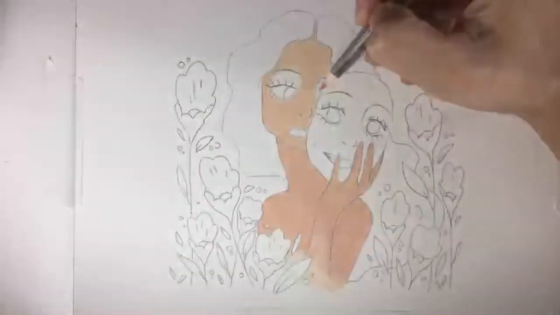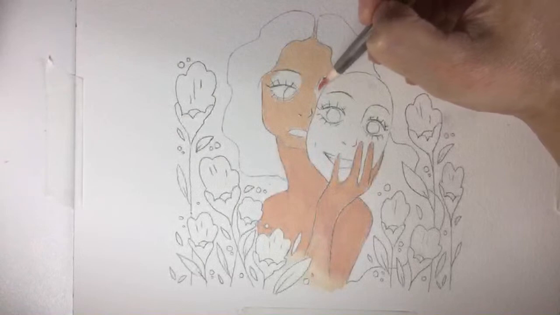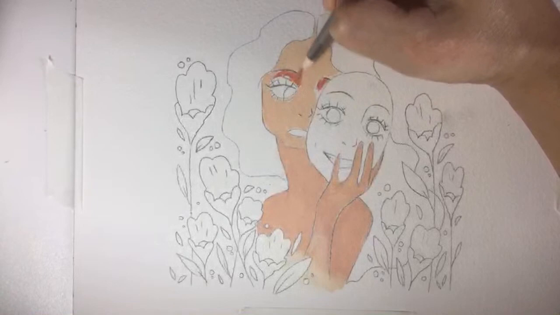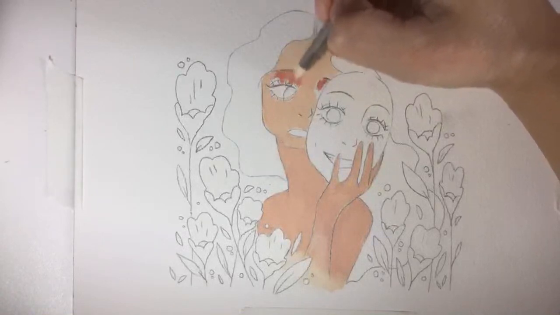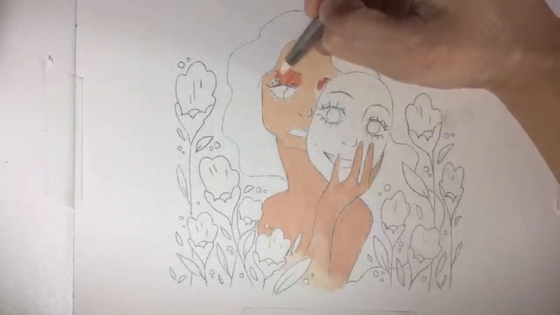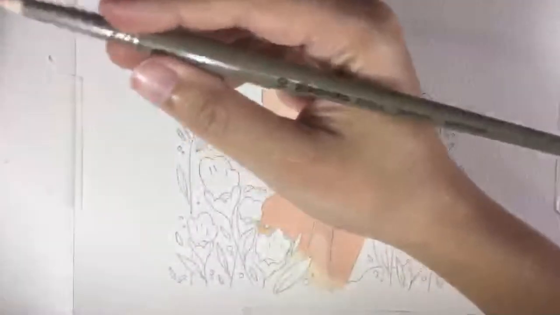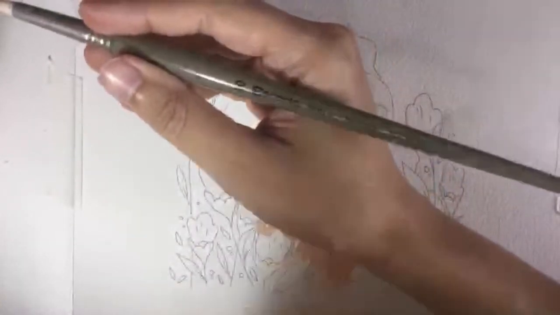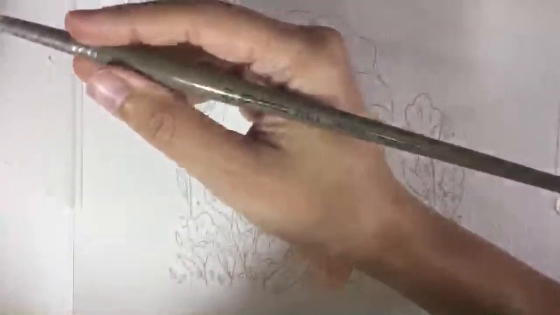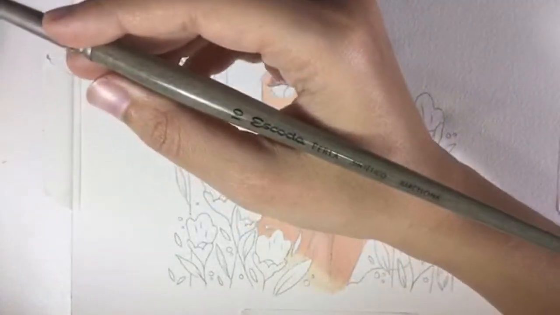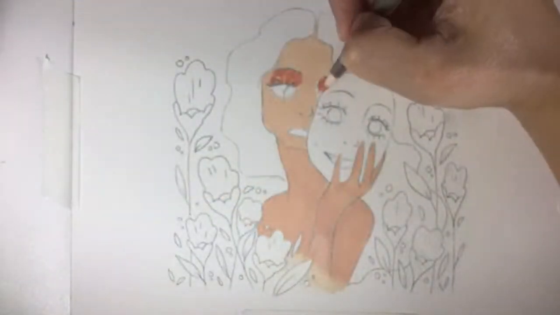Yes, that's a brush. Somebody asked something about the brush. That is Skoda. Let me see if I can show you. I don't know if you can see it, but it's called Skoda, and it's from Spain.